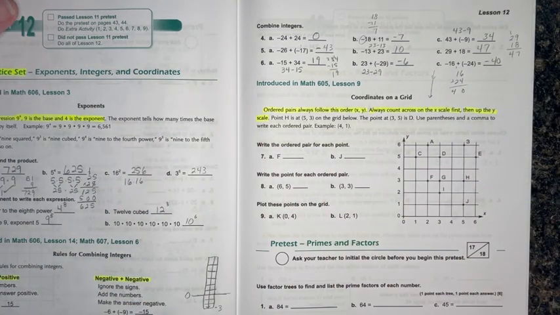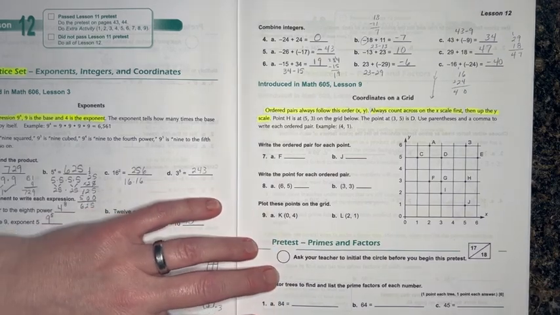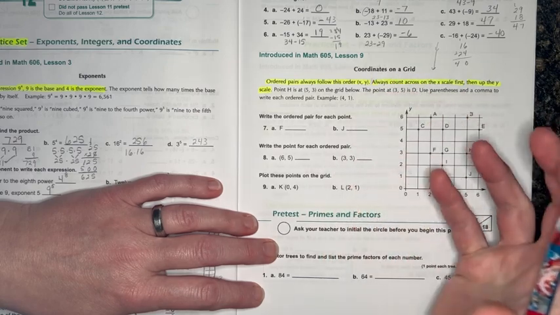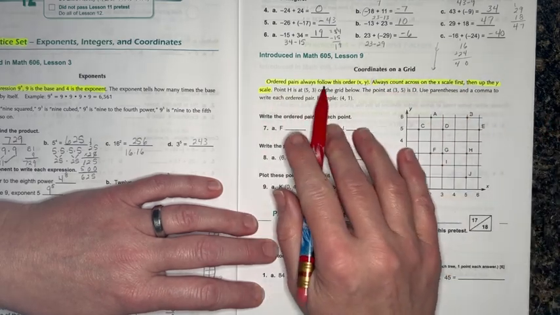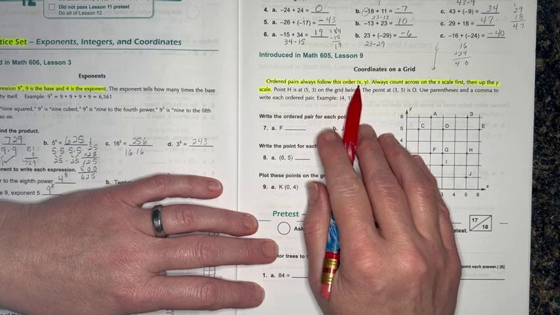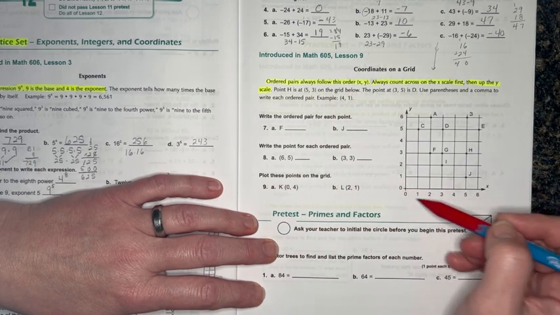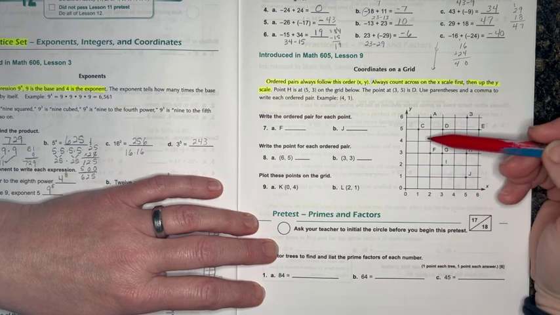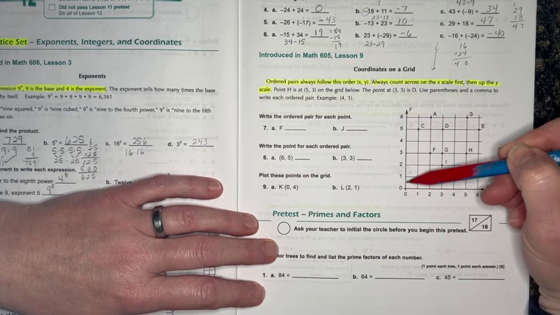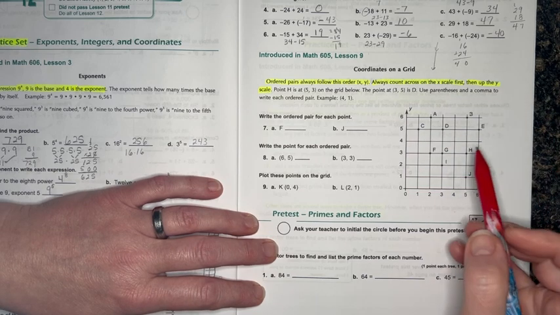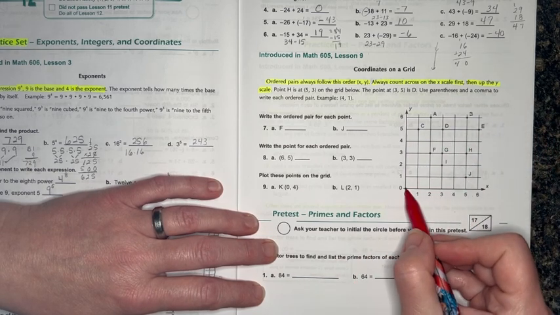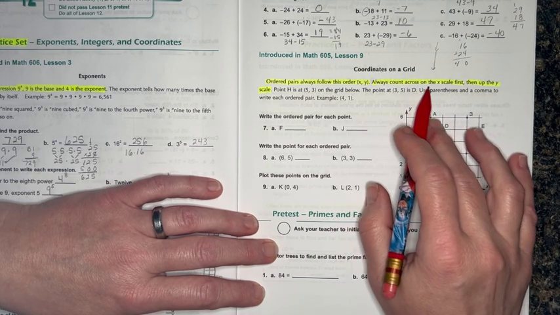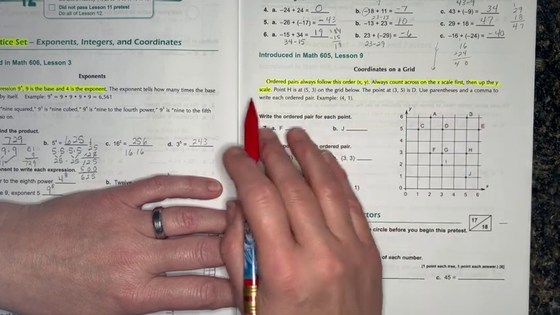All right, switching gears a little bit, for this next part we are talking about a coordinate grid. And when we're talking about a coordinate grid, we're dealing with ordered pairs. And ordered pairs always follow this order: x, comma, y. Our x-axis is always going to be horizontal. Our y-axis is always going to be vertical. And our ordered pair is always moving along the x first and then the y. Always count across the x scale first and then up the y scale.